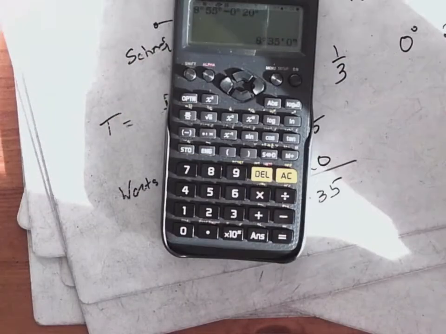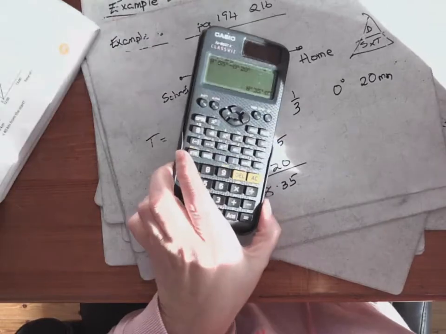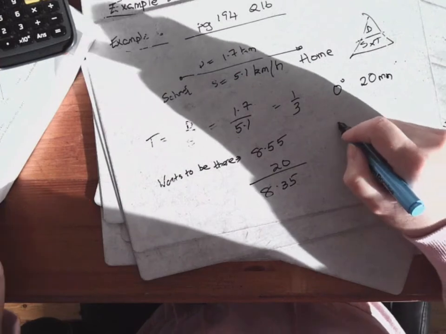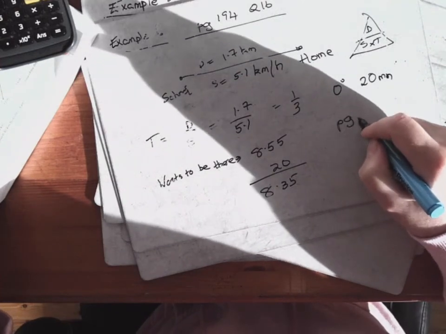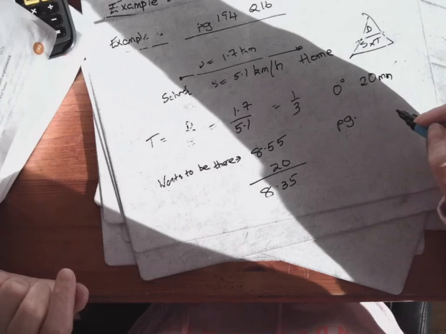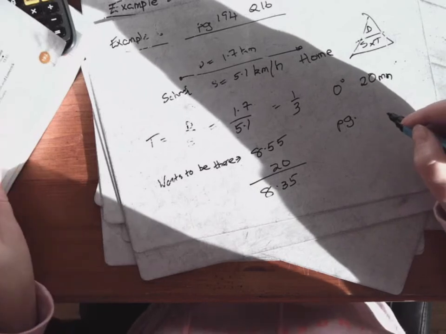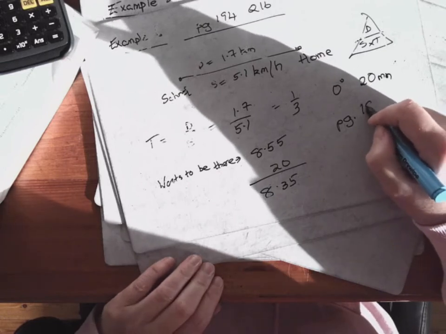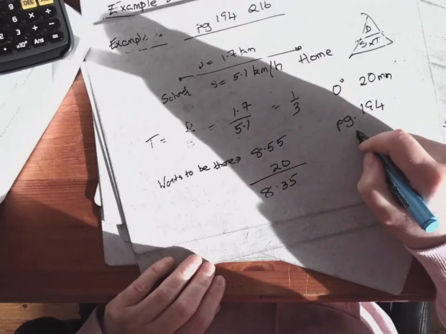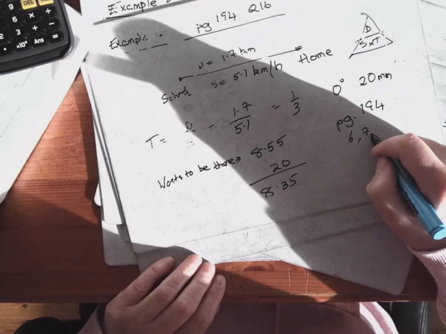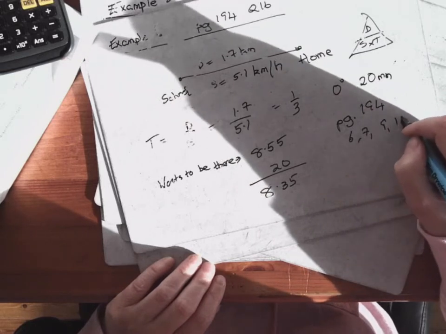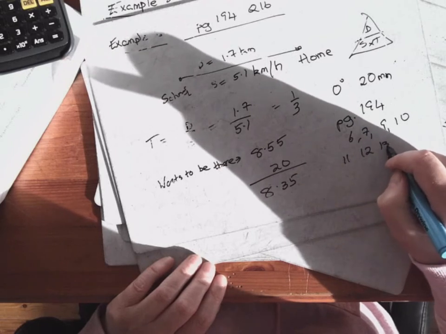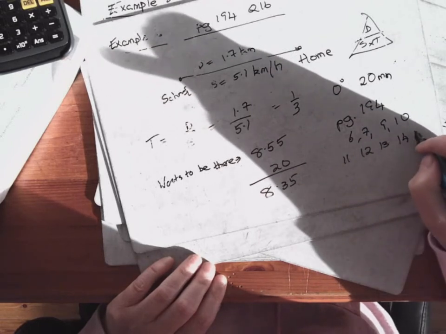Is that alright? So we're going to stick with these. I'm going to give you lots of these, and you'll have them done before 3:45 because we have a nice double class to get through. So I'm going to do page 194, and you're going to do numbers 6, 7, 9, 10, 11, 12, 13, 14, and 15.